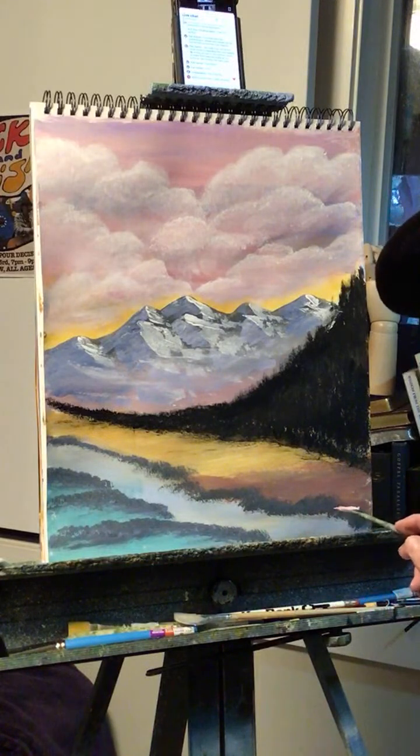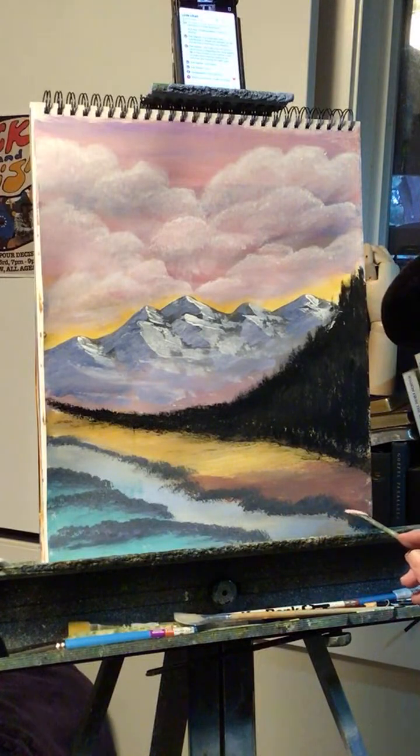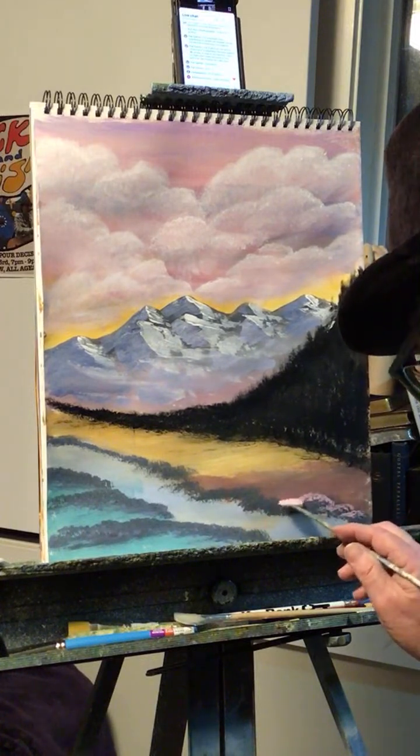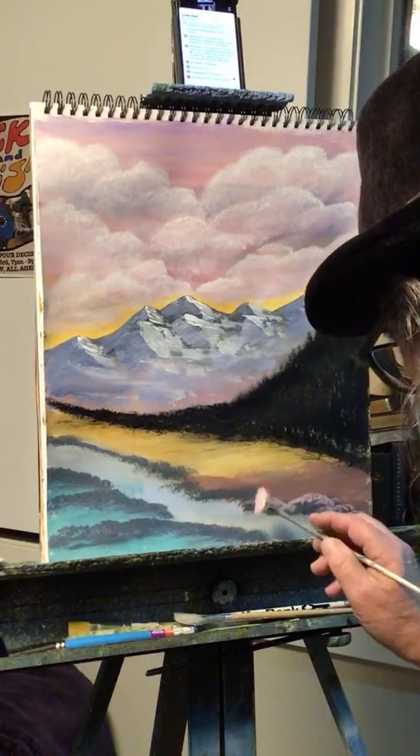I'll have to make some more purple, but all these are going to be really colorful bushes down here.